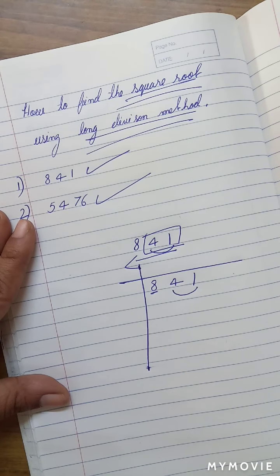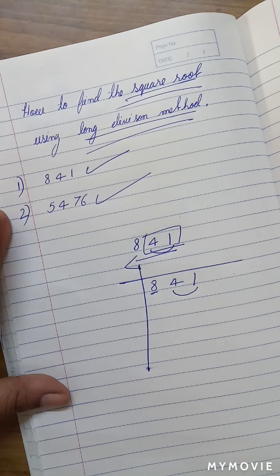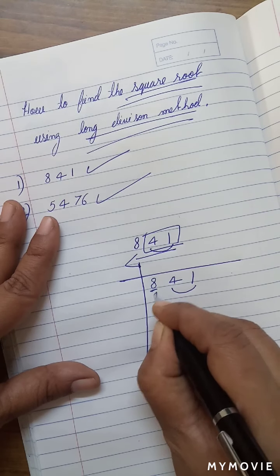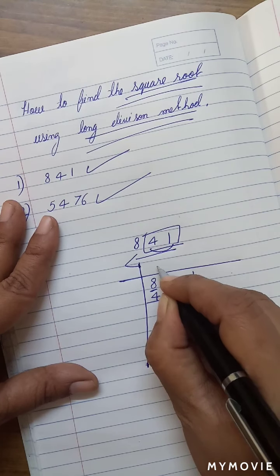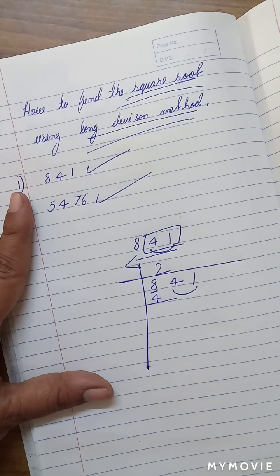So 1 into 1 is 1, 2 into 2 is 4, 3 into 3 is 9. 9 is greater than 8, so we will not consider 9, we will consider 4. 4 is the square of 2. So we will write 4 here and we will write 2 here. Right? This is step 1.